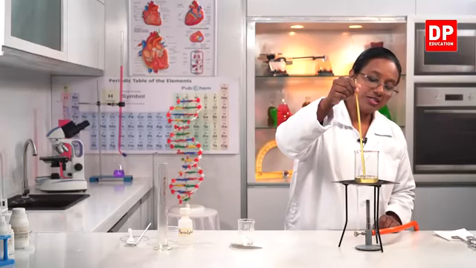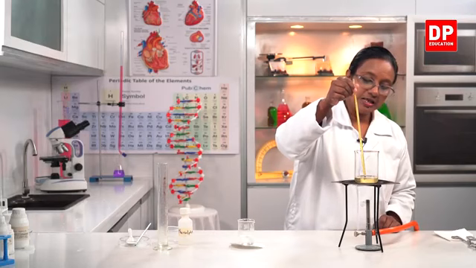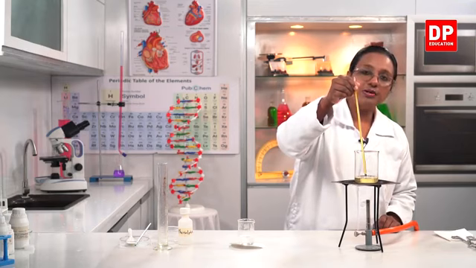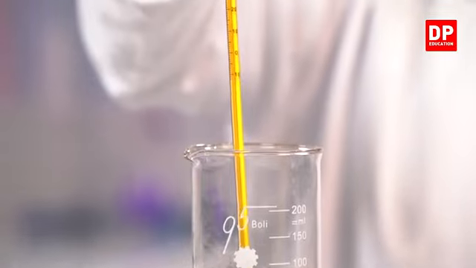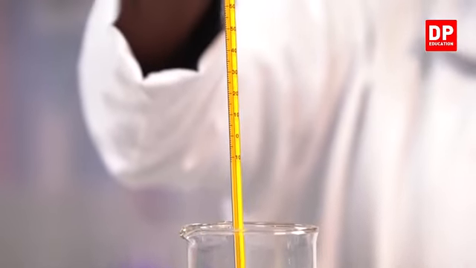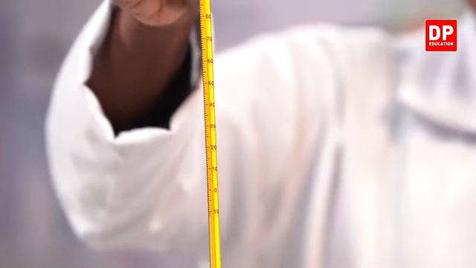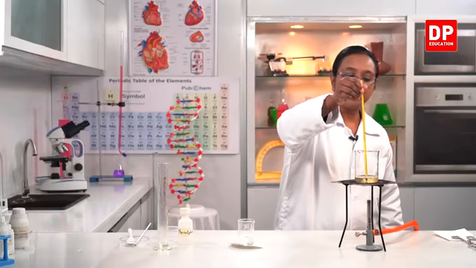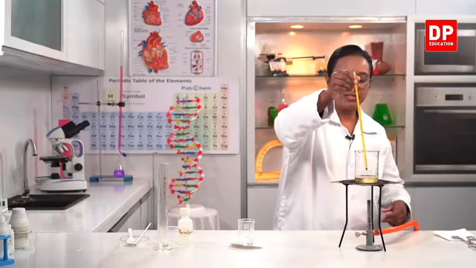So, we shouldn't touch the beaker, otherwise it will be the temperature of the beaker, not the temperature of the oil. So, I am just touching the oil only. Now you can see, students, the thermometer reading is 70 degrees.